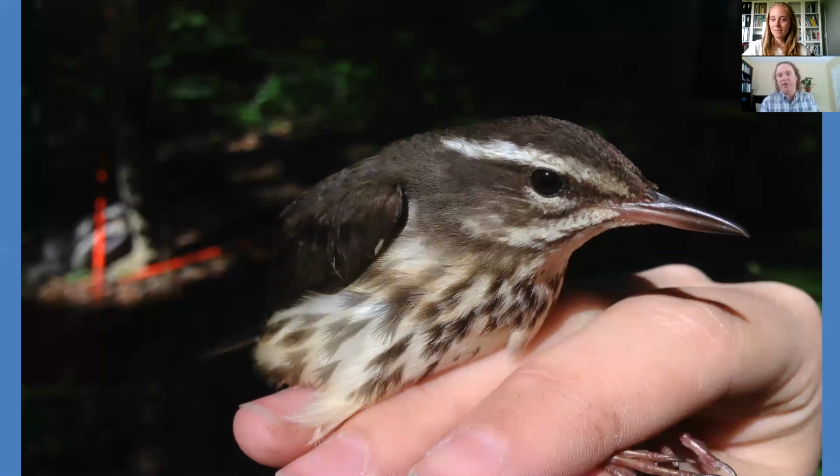And speaking about aquatic invertebrates, this is another species at risk in Ontario called the Louisiana waterthrush, one of my favorites. And this is a bird that I also studied for many years. And this is in fact my hand, my net's in the back.